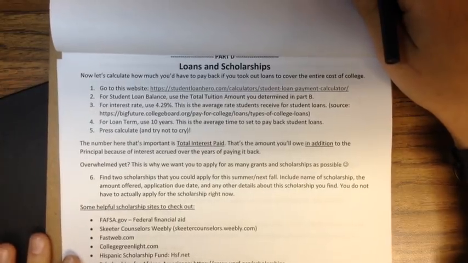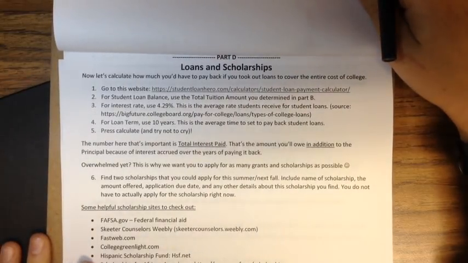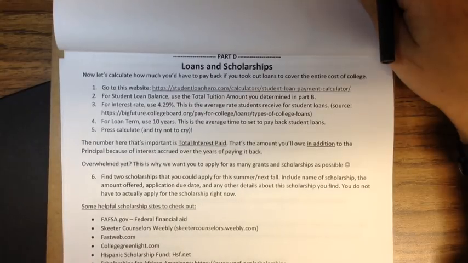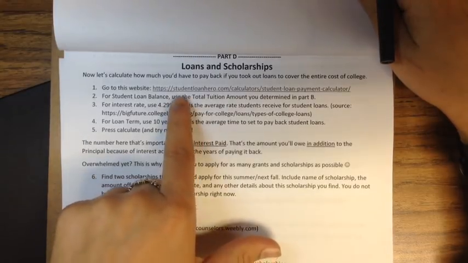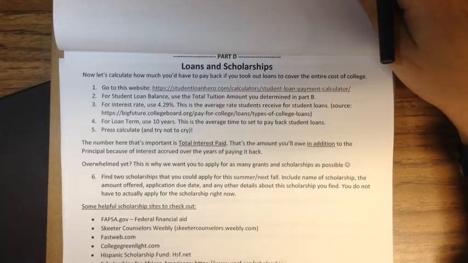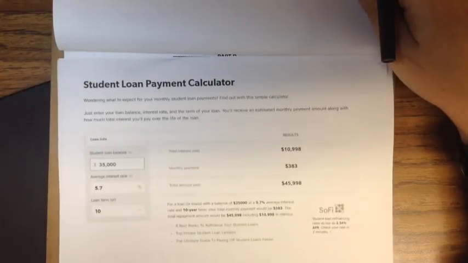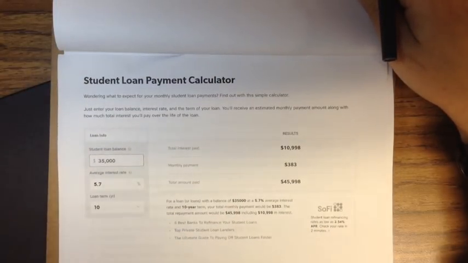So let's calculate how much you'd have to pay back if you applied for no scholarships, got no help, and you paid for it all with loans. You will go to this website, studentloanhero.com/calculator/student-loan-payment-calculator. Yes, you have to type it all in. It will look something like this. Okay, these are not the right numbers. I didn't change what the website opens up.